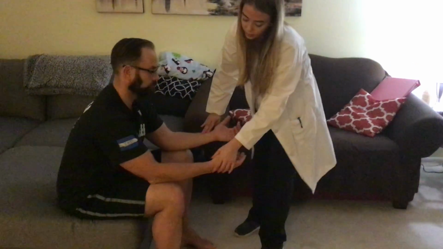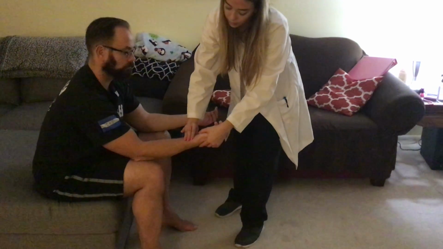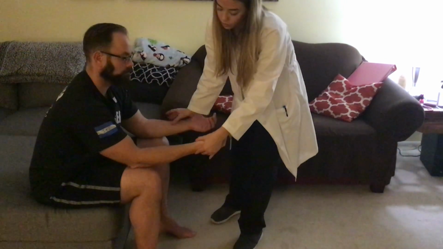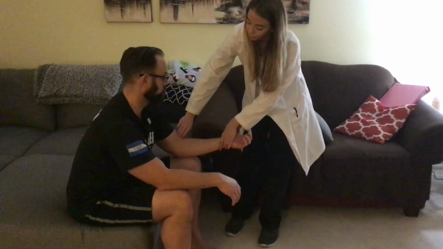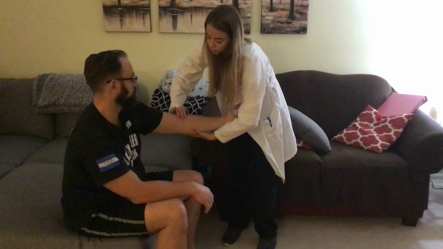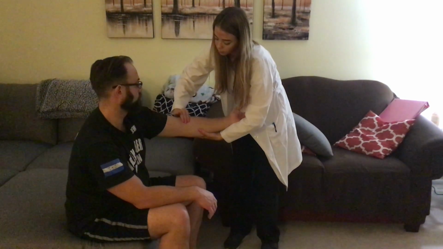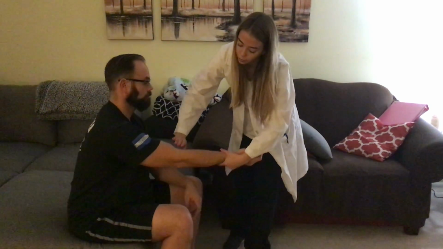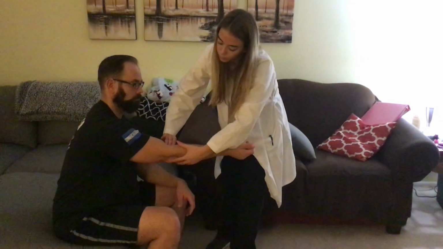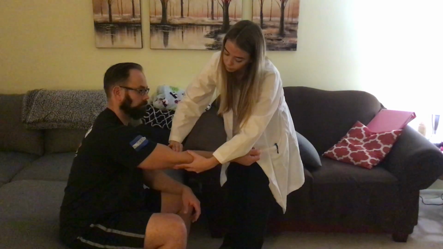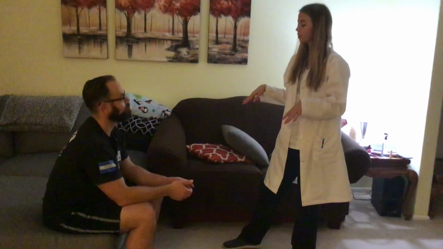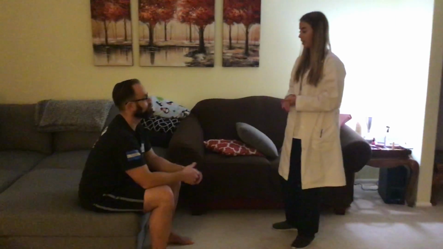So that rhythm is even in a 2+, and now on this side, even in 2+ as well. And now we're going to check your brachials. All right, even 2+. Even 2+ as well. So your arms look good. So we are going to move on to your legs.